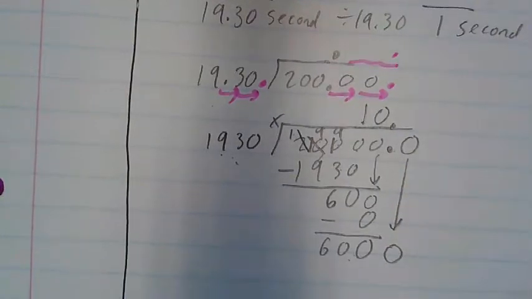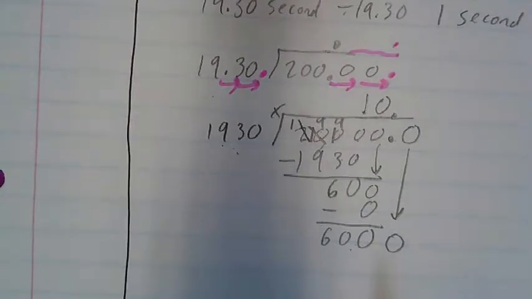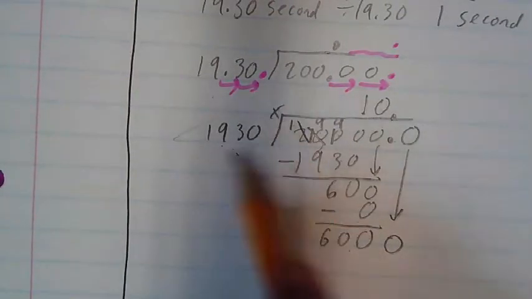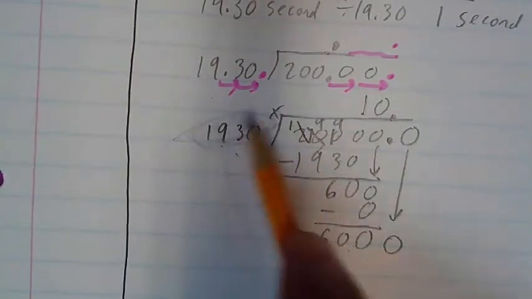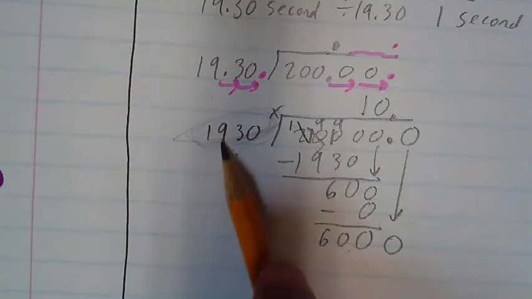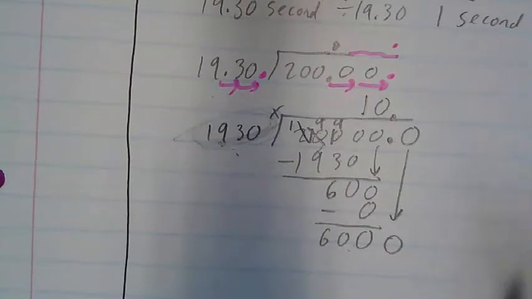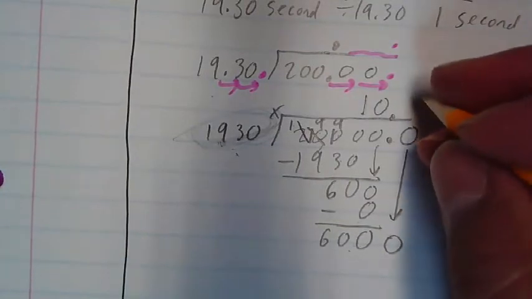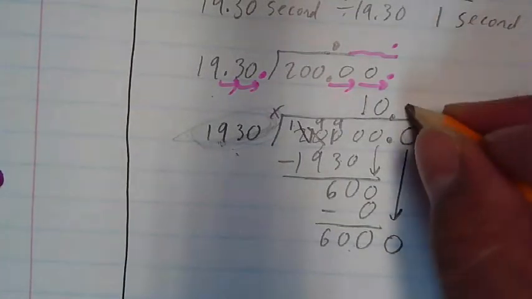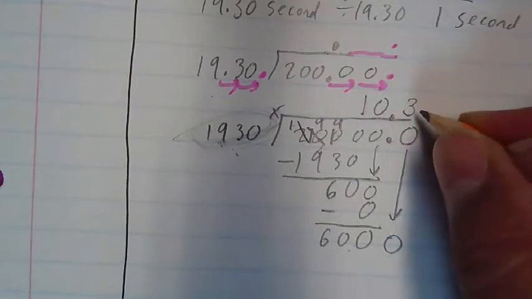Okie dokie. Look. As I said before, this is almost 2,000, right? So I'm going to guess how many groups of 2,000 can I make out of 6,000? I'm going to try 3. It could be too much or it could be too small. I don't know. Let's give it a shot.